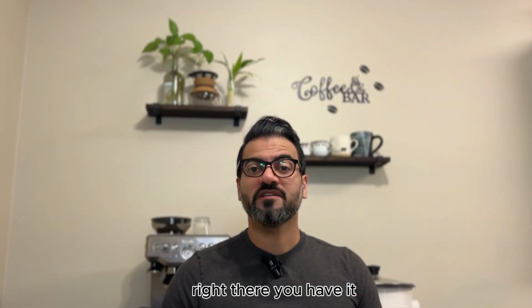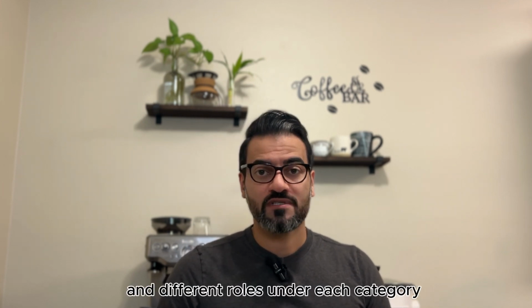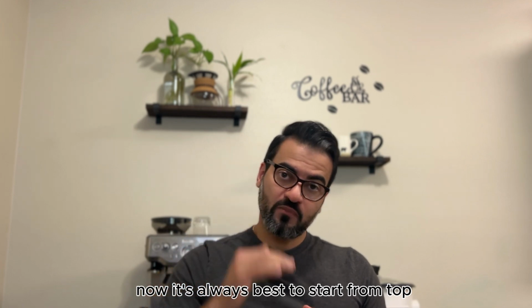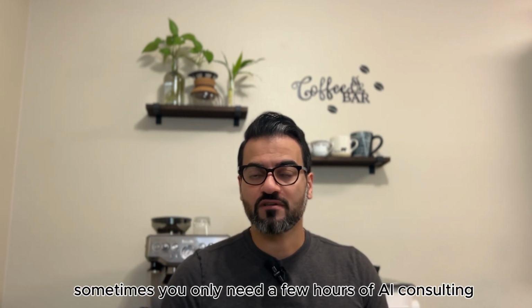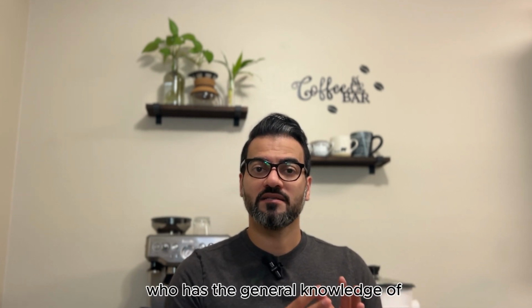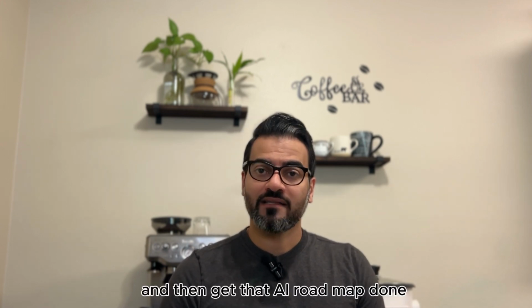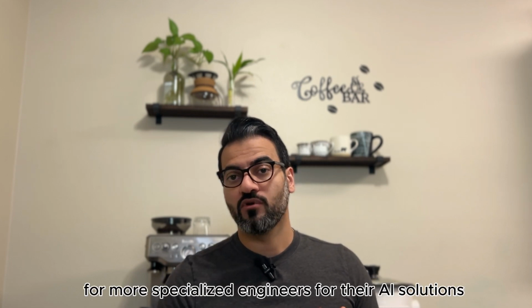All right, there you have it. These are 5 different categories of AI and different roles under each category. Now, it's always best to start from the top, go to the bottom, start with AI consulting. Sometimes you only need a few hours of AI consulting. So it's best to go and hire somebody who has general knowledge of the entire domain of AI, and then get that AI roadmap done. Have your AI strategies documented, and then next step, go and hire more specialized engineers for your AI solutions.